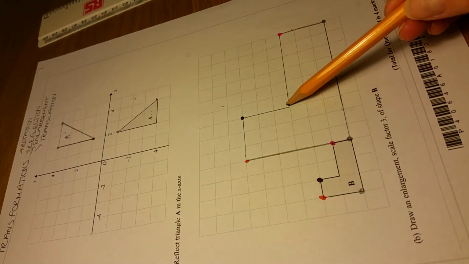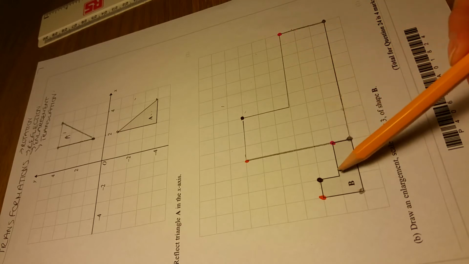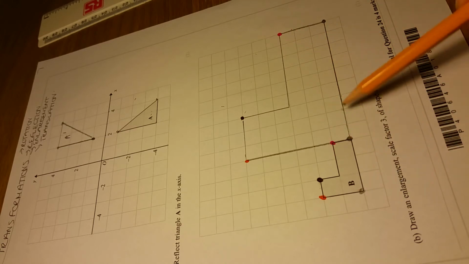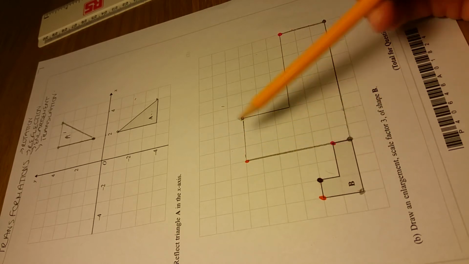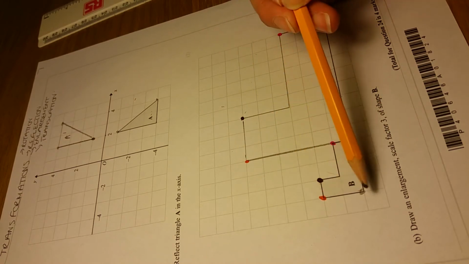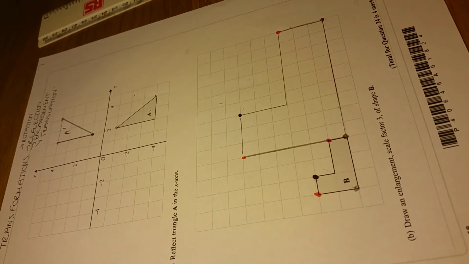And I always have a quick check. So that's 2, 4, 6. 2 times 3 is 6. That was 3. That was 9. That was 1. That was 3. That was 1. That was 3. And that was 2. And that's 6. So that's my 3 times bigger.